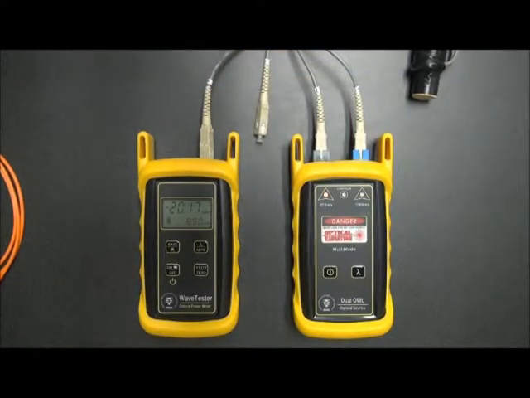Okay, we have a reading of minus 20.17. Now this is still good because remember we are looking for a value of about minus 20 dBm. Again, it could be a little higher, a little lower. It's a little lower in this case, but it's still okay because we have not reached our limit of minus 21 dBm. Now the nice thing about the WaveTester and the dual owl is once you've checked the equipment here, you can actually zero it out.